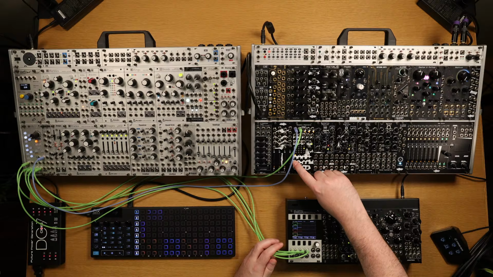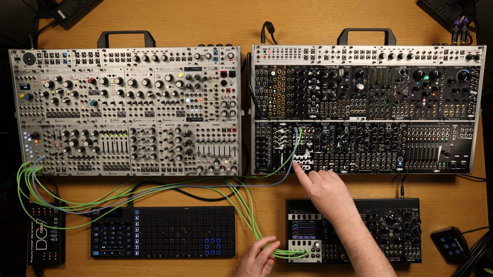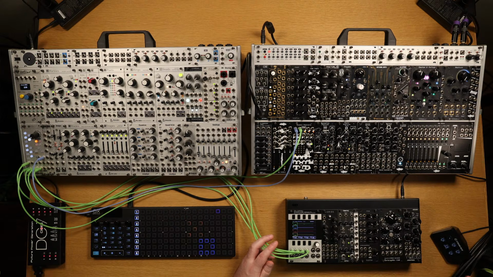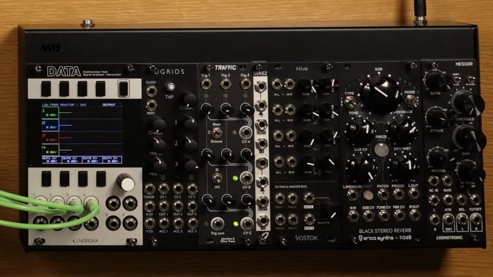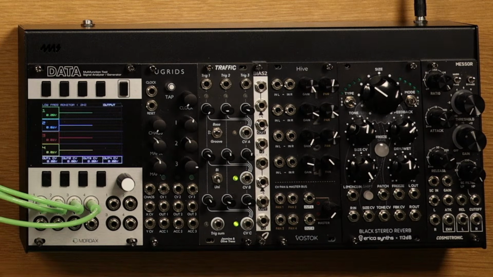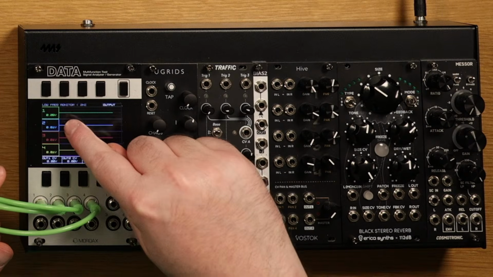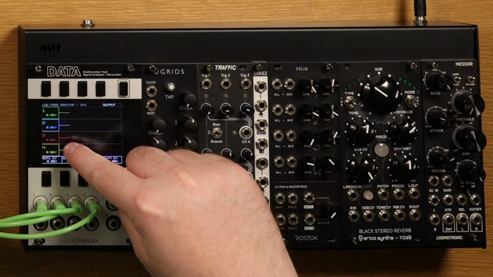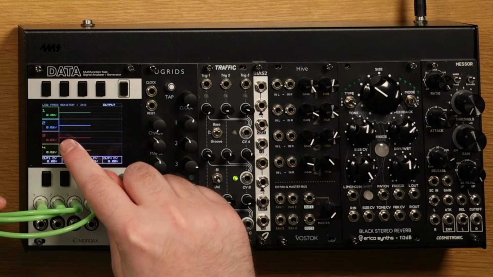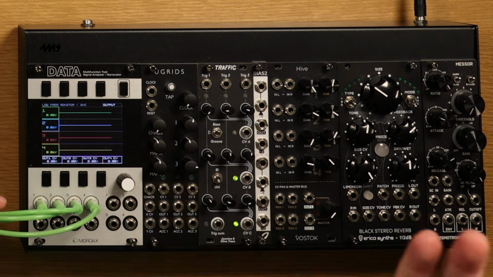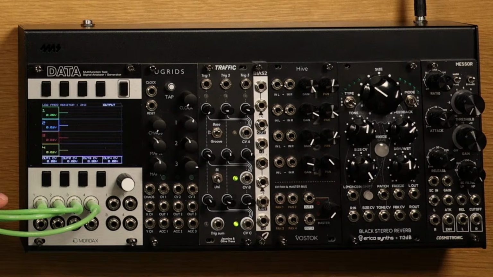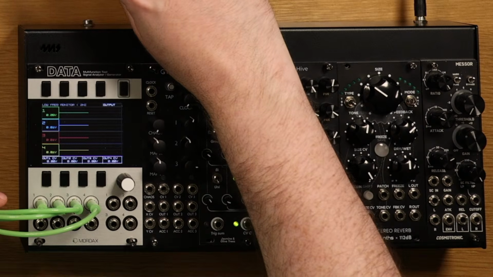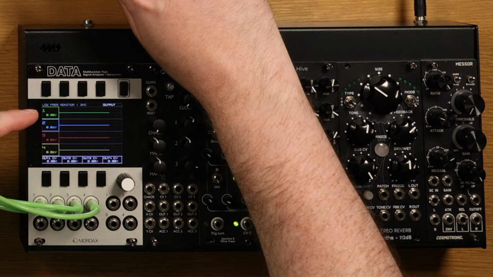I don't think this is working. Is it sending a trigger? Let's see. Yeah, it sure is. I don't know how well you can all see this, but let me go to the pod. So I'm on the first step of the Mimetic Digitalis sequence, and it's registering 0.26 volts, and the other three channels coming from channel 2, 3, and 4 of the barred quartet are all roughly 0.